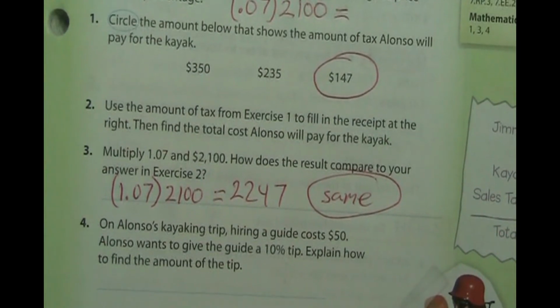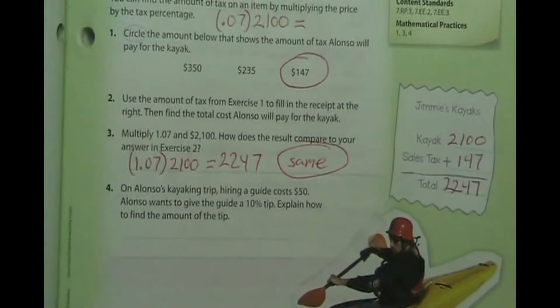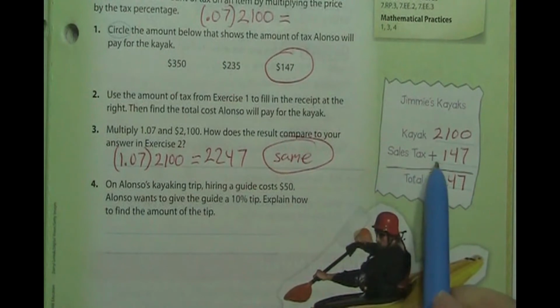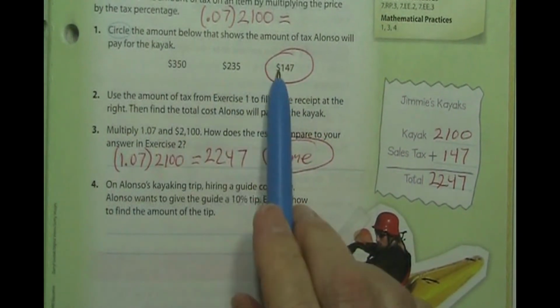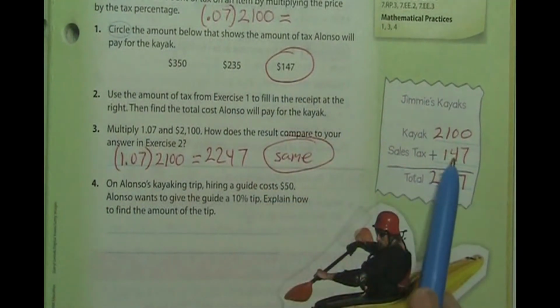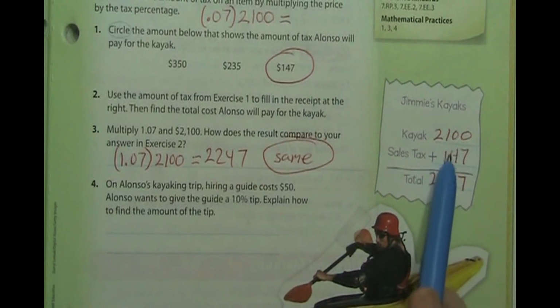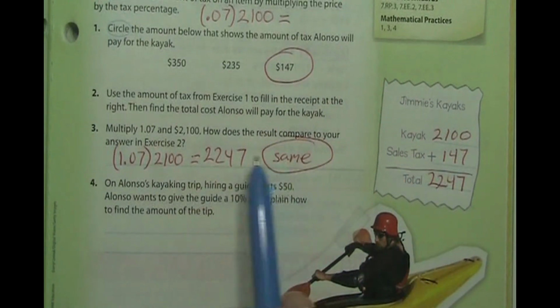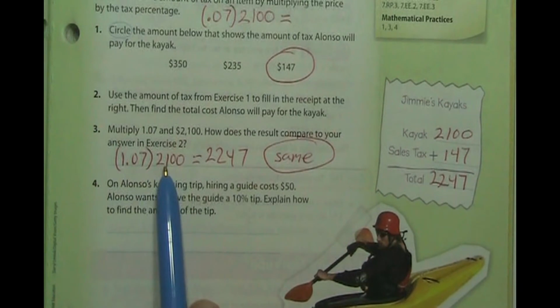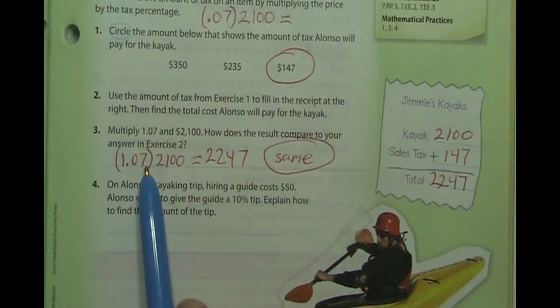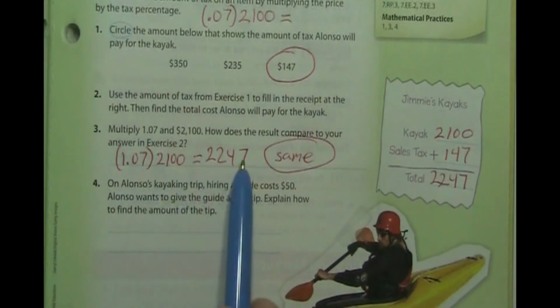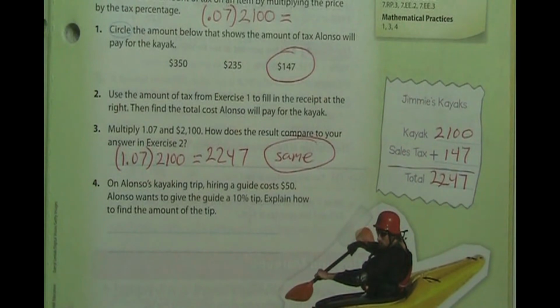All right, so you see there's two different ways of figuring out the answer. We could multiply by 0.07 and get our tax, and then add the tax to the kayak. Or we could do it all in one shot by just saying 107% times 2,100. That's a shortcut way.